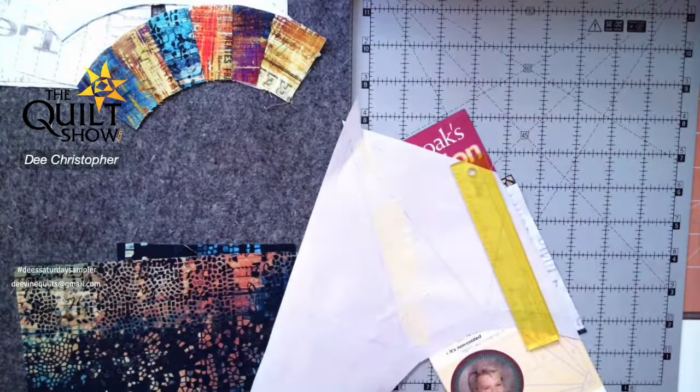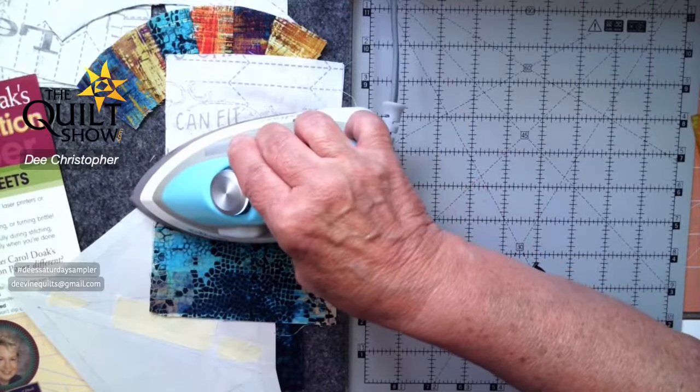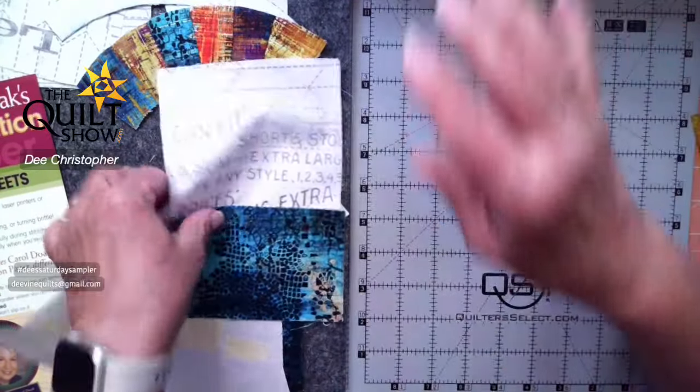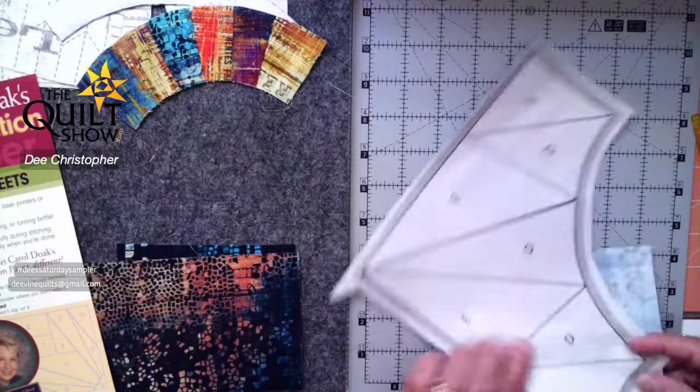Here in the pressing process, you can press with your fingers. I like it to be crisp, and so I'll run my iron down the side and press that seam down so it's nice and crisp on there.